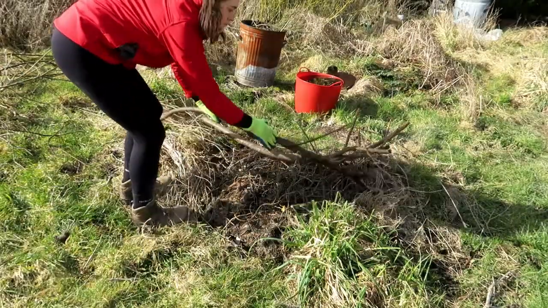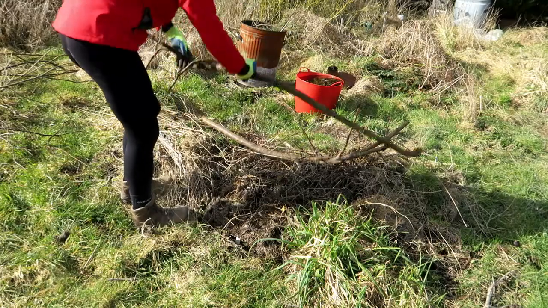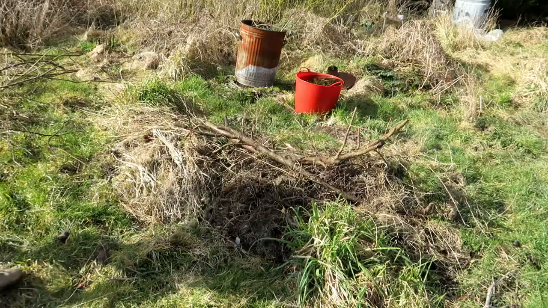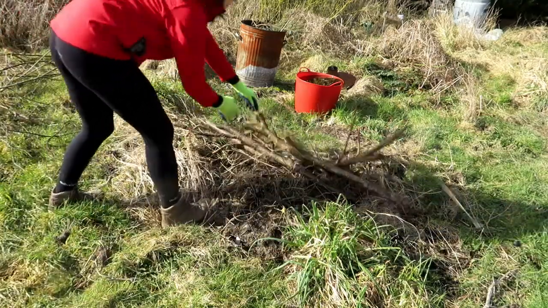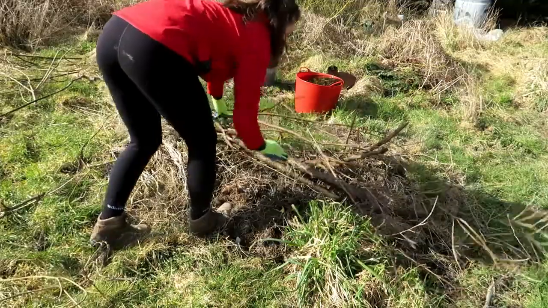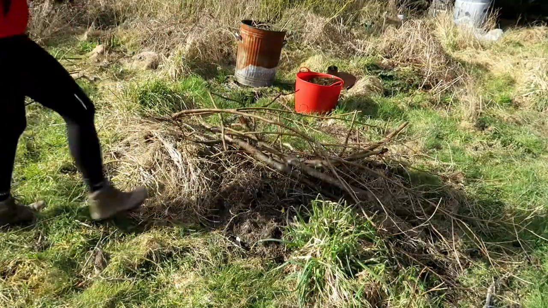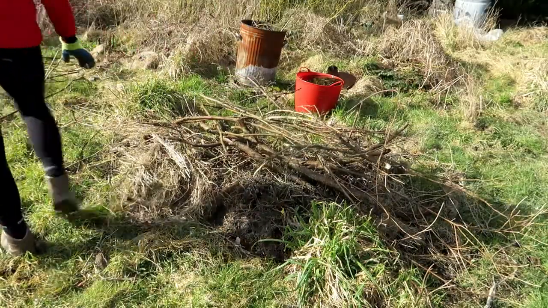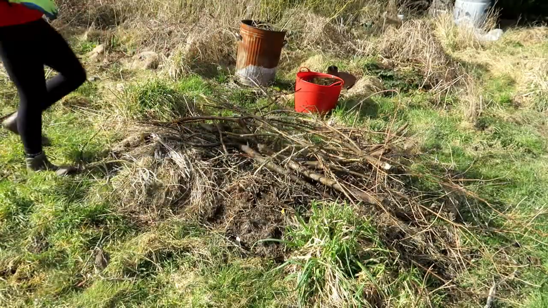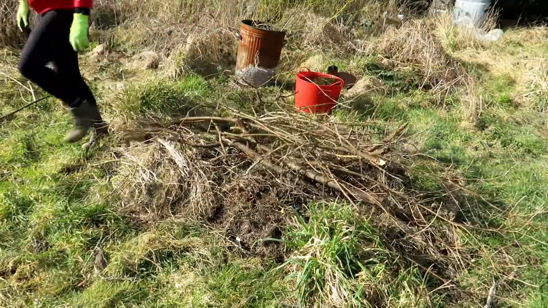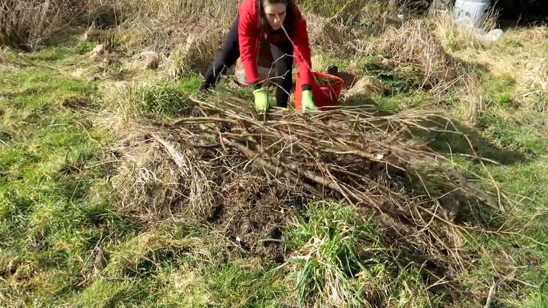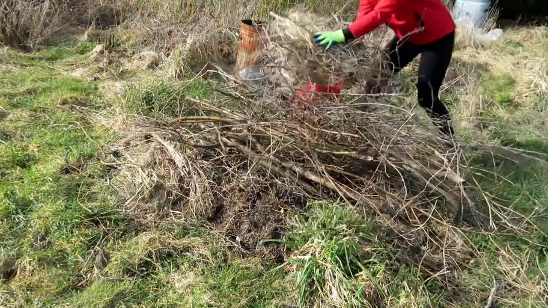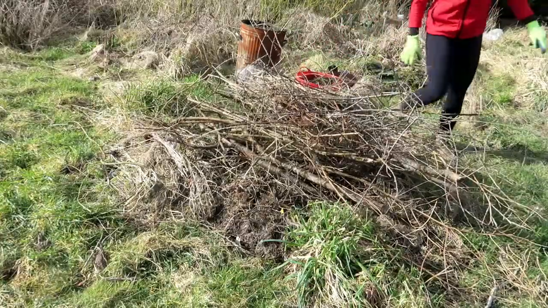If you have smaller branches and brush left lying around, you can make a habitat pile in a corner of your garden. Again, invertebrates like centipedes and beetles will love this. Predators like birds, toads and hedgehogs may be drawn here to feed or to shelter and hibernate. Start with the larger, heavier branches on the bottom and place thinner branches and brush on the top. You can also add in any dead vegetation left from a garden clear-up.